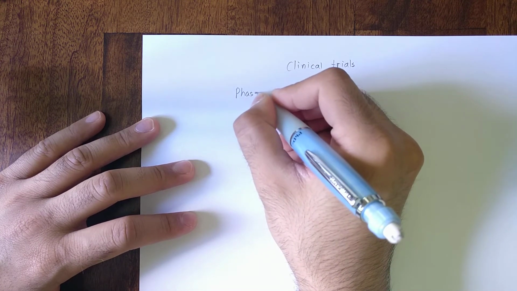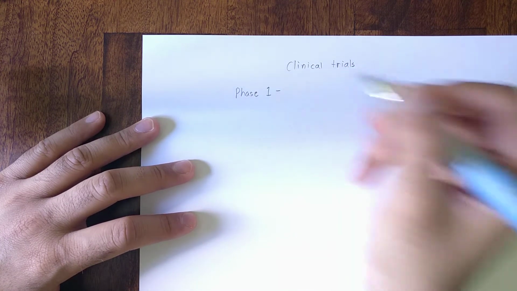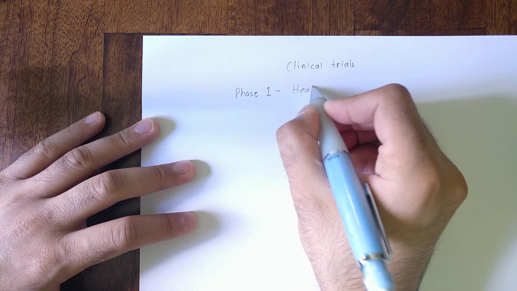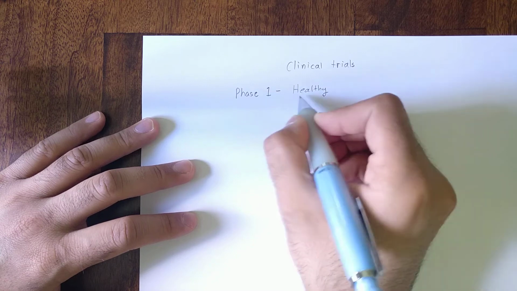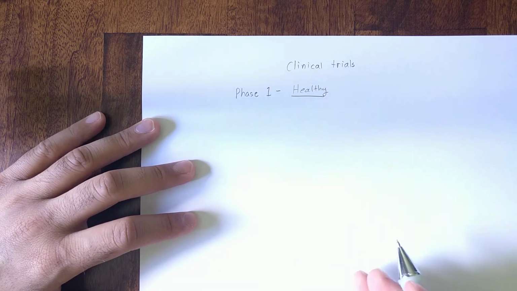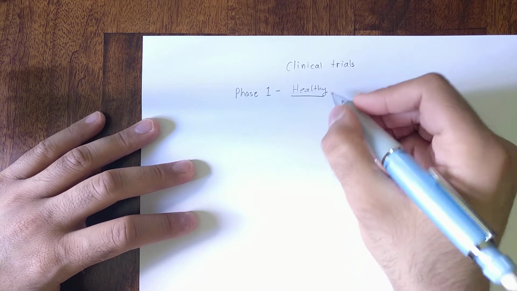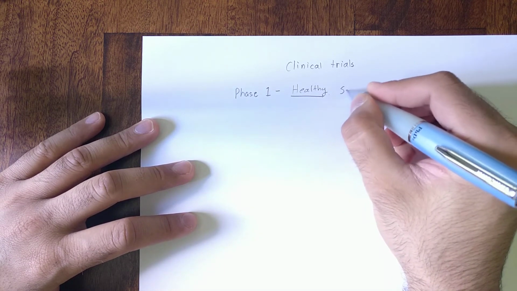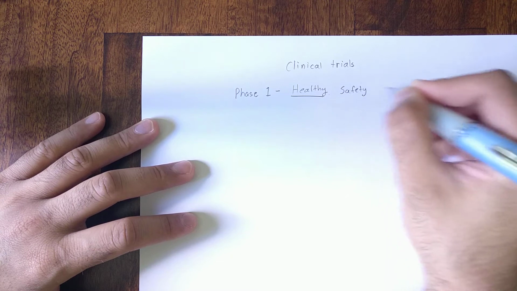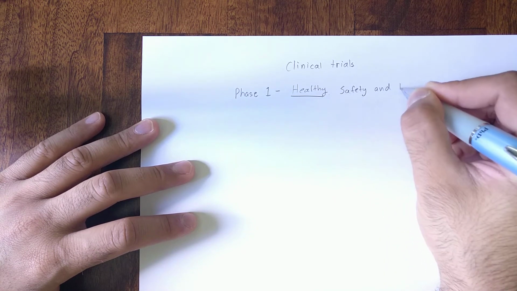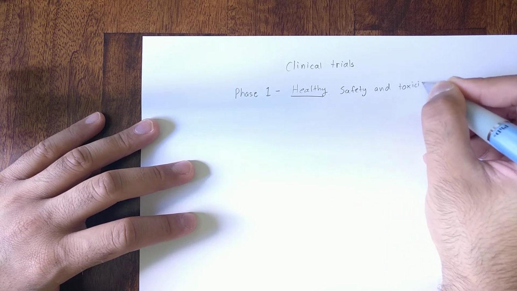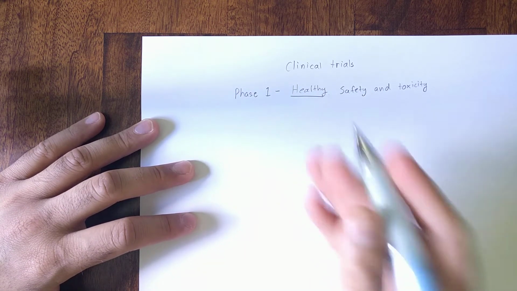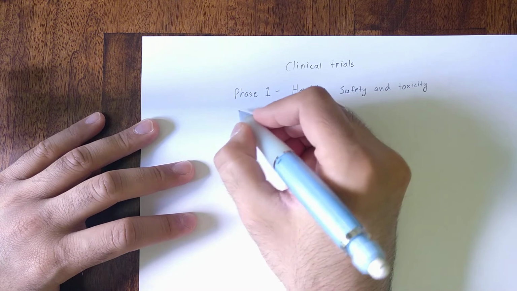You have phase 1. And the key point in a phase 1 trial is that this consists of healthy subjects. Okay, so these are healthy subjects, and only healthy subjects are allowed to enroll in a clinical trial. And what they're testing for in a phase 1 trial is safety and toxicity of the intervention to make sure that this is safe before they try to use this particular cancer drug or whatever it is on a patient. So that's a phase 1 trial.